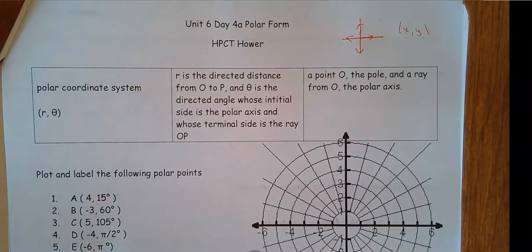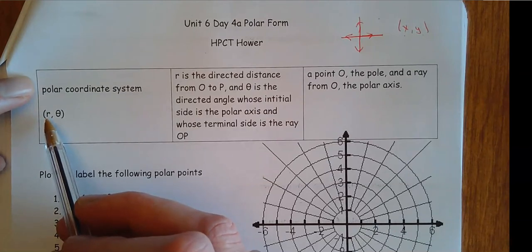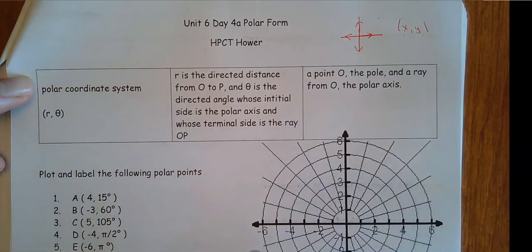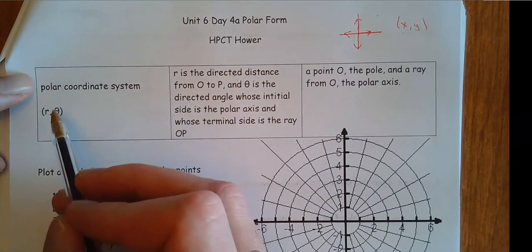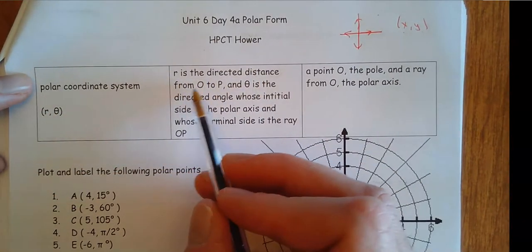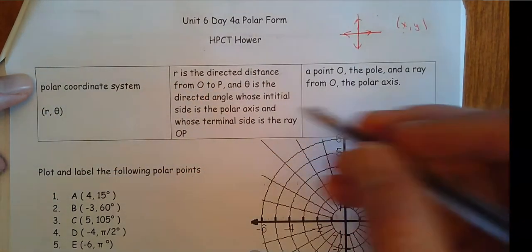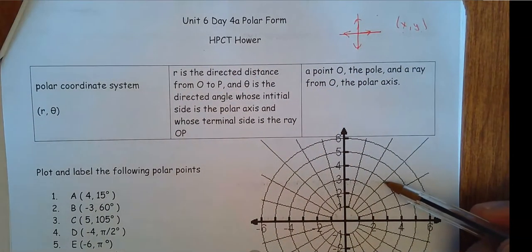Okay, so we use r to represent the distance, which it doesn't explicitly say, like, the radius, but I'm assuming that's where it came from. Think of it as a circle, and that's how far the radius, or how far out you're going to go from it. And then theta, the second number, is at what angle. So r is the directed distance from O to P. So P is some point out there on the graph. Maybe I'll just point at this point. So there's, say, point P right there.